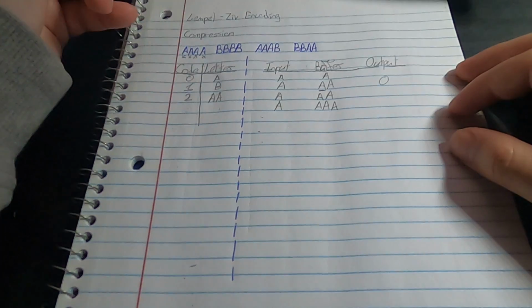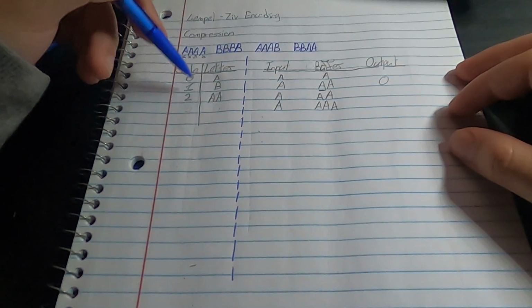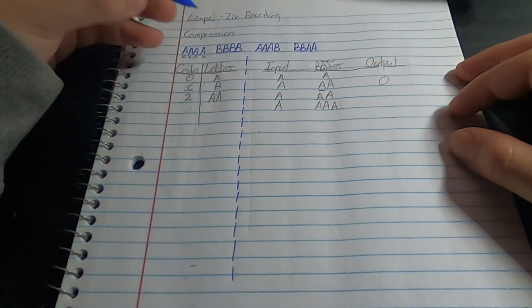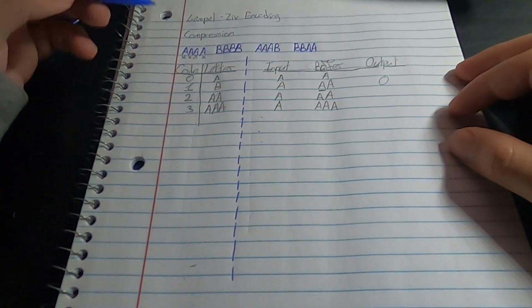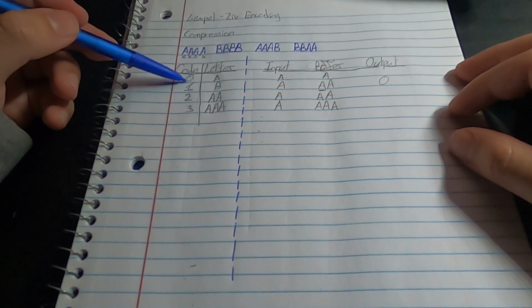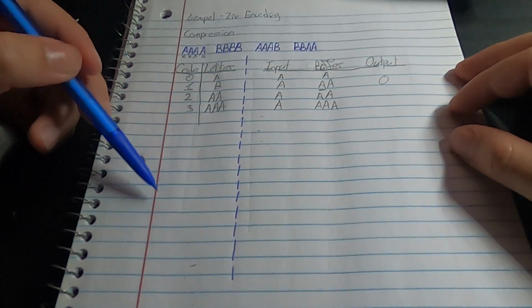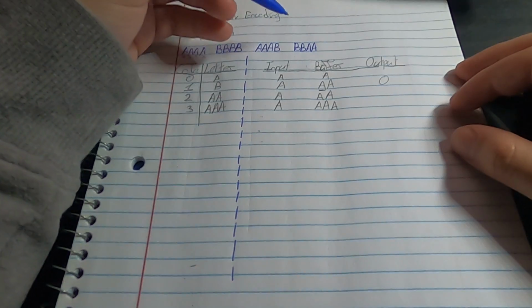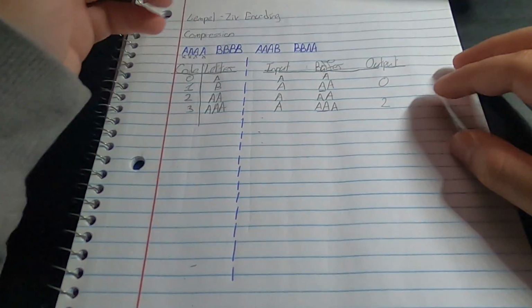So now we have AAA, and we don't have AAA in our chart, so we're going to add it to our chart, and then we're going to assign it a code 3. It goes numerically, so 0, 1, 2, 3. The next one's going to be 4. The next one after that is going to be 5, 6, and so on and so forth. We're going to output AA, which is going to be 2.